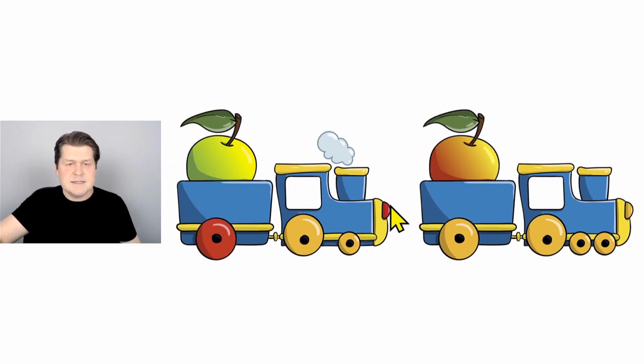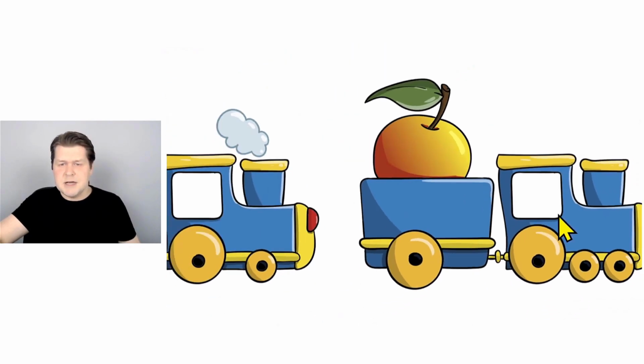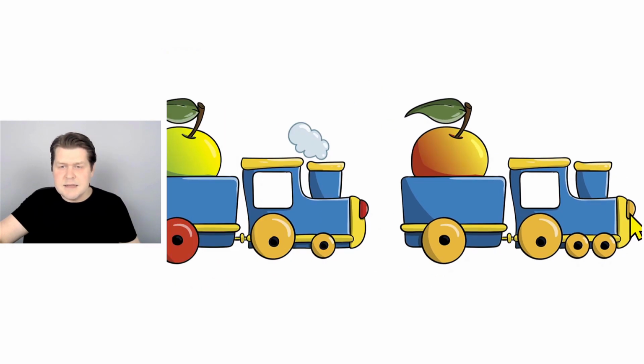So the headlights on these engines are different colors. In the picture on the left, the headlight is red, but in the picture on the right, the headlight is yellow and a little bit orange. So it's kind of an orangish yellow.